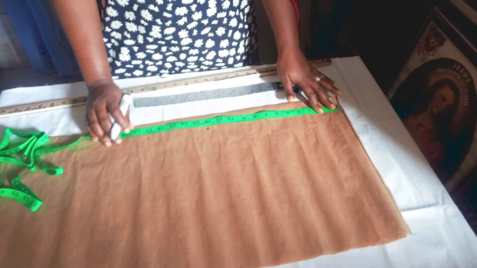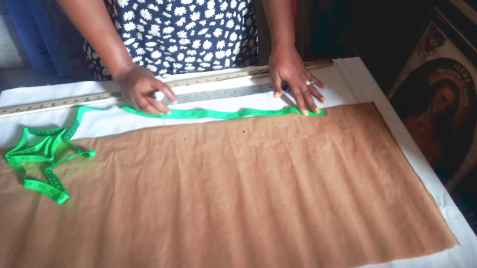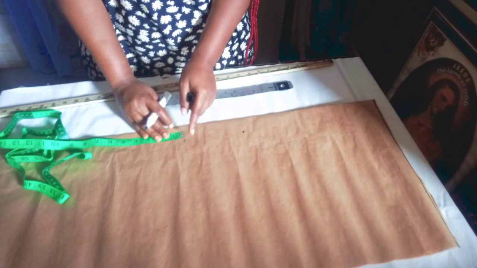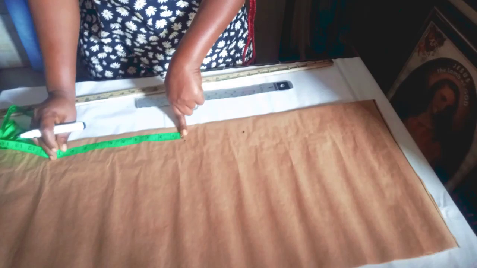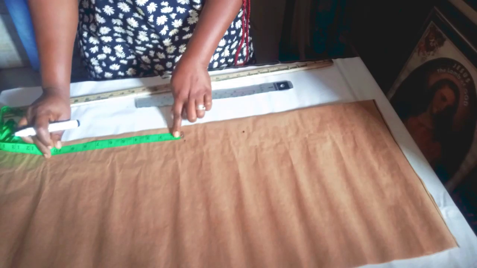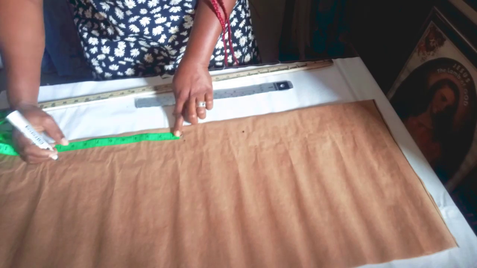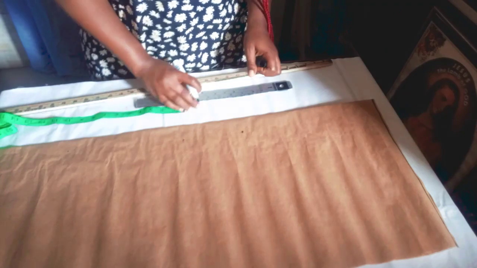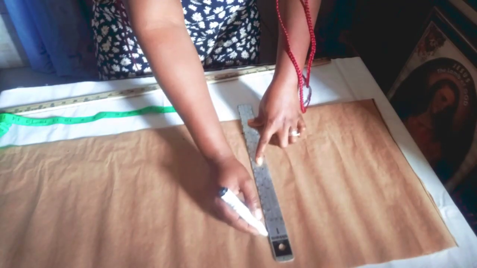All right, so the next thing to mark now is our hip measurement, and the distance between my waistline and my hip line is 9 inches, and this is also standard for adults. So here I will mark my 9 inches. Okay, so I'll just use a straight line to mark it.